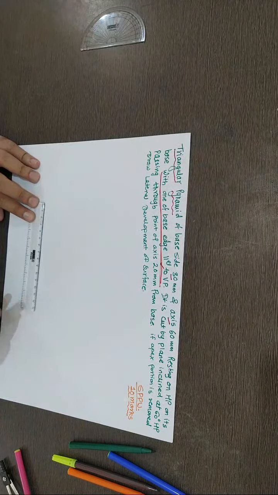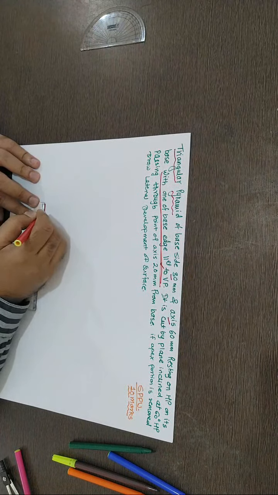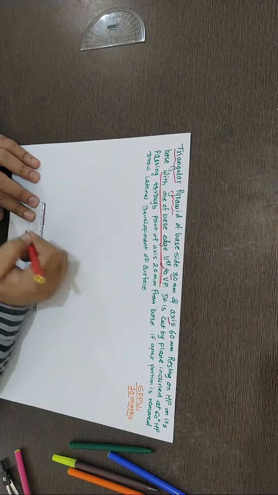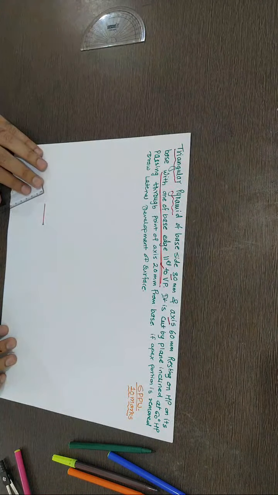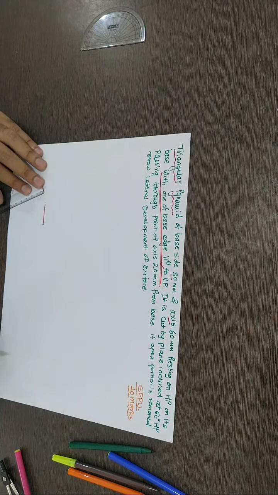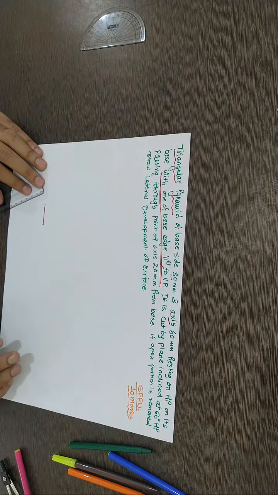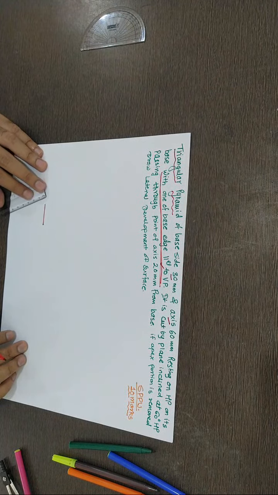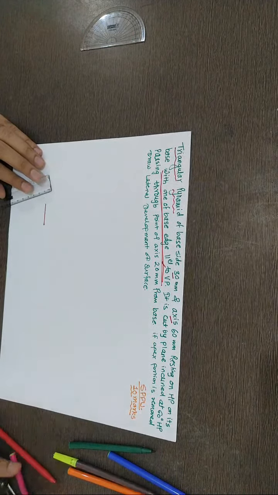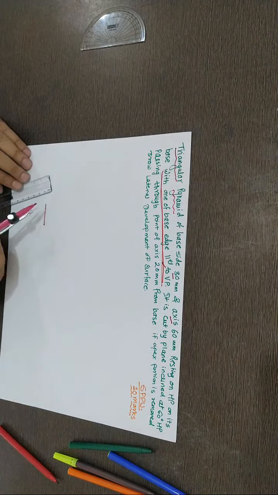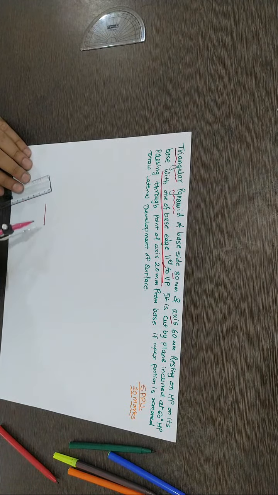Now I will draw this 30. Triangular, so of course it's an equilateral triangle, that is what we are assuming. 30 mm is this side, so you can take a 30 mm distance in the compass. So I have drawn this parallel to VP.